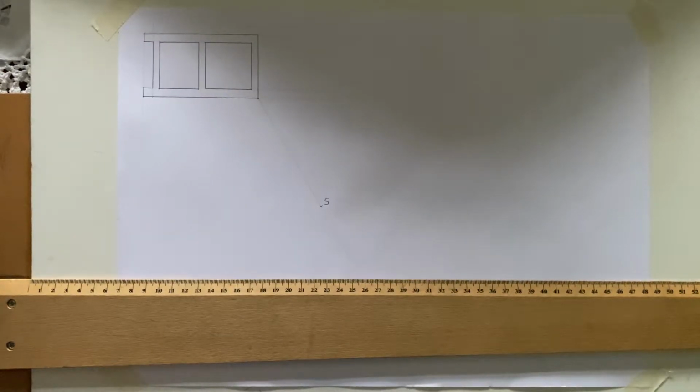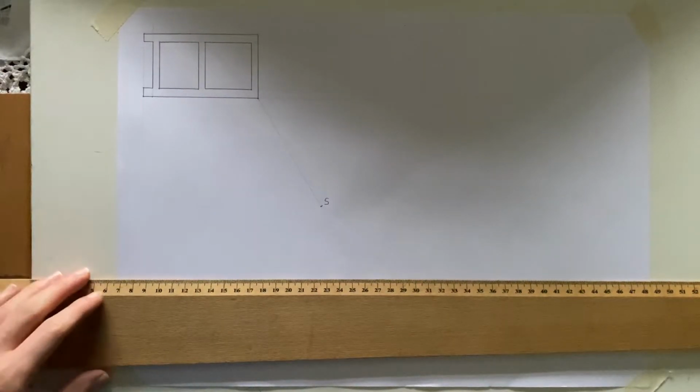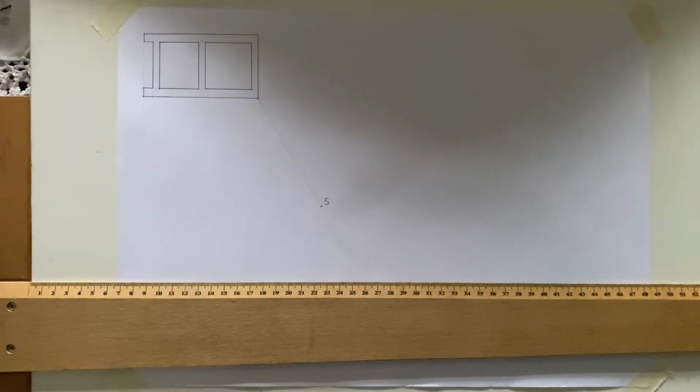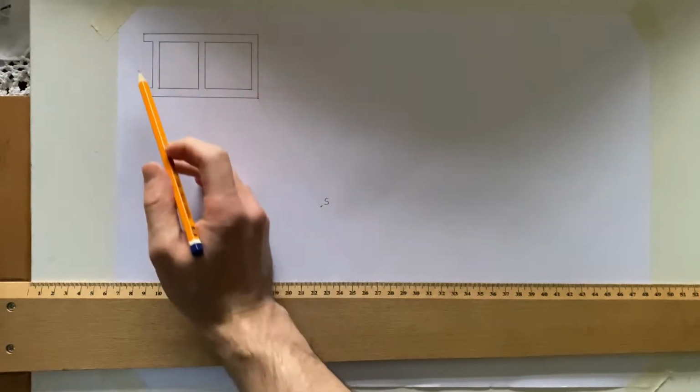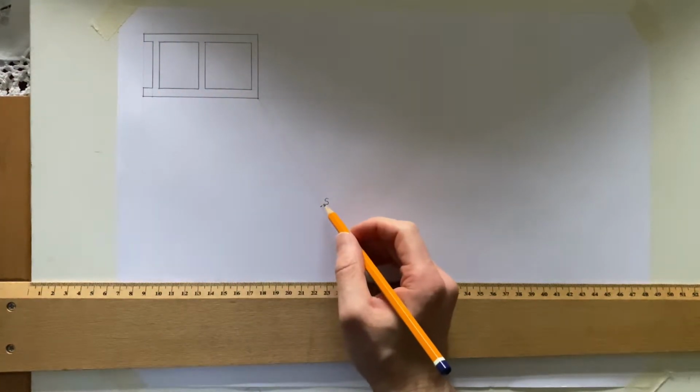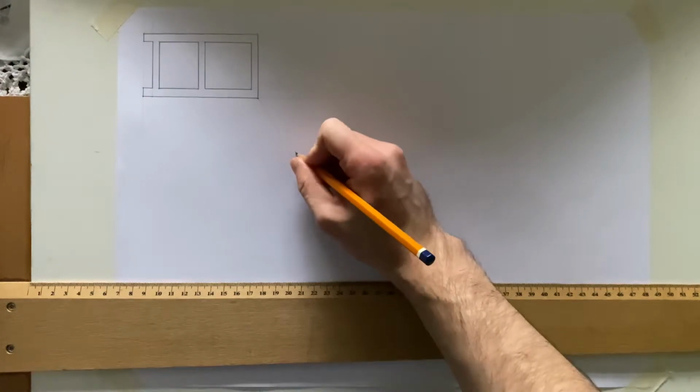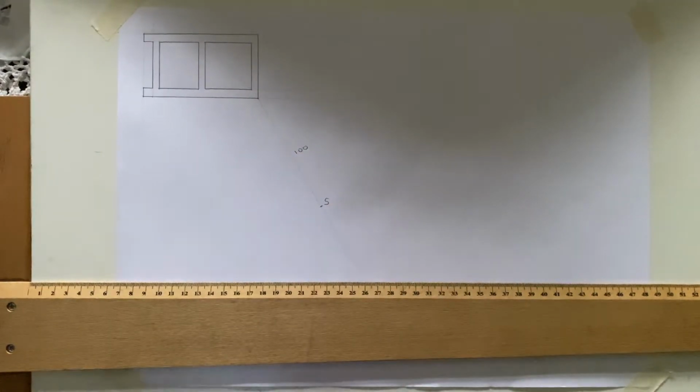Hi lads, in this video I'm going to go through the block activity that I gave you yesterday in class for perspective. So you can see here I already have the question set up. I have the plan view of the block drawn, and I have the spectator located at S there, which is going to be 100 mil away at 60 degrees.